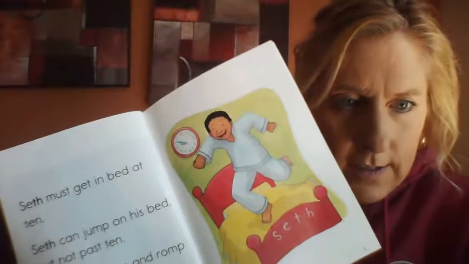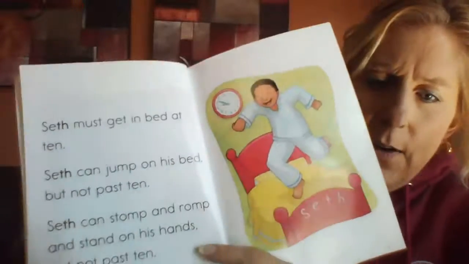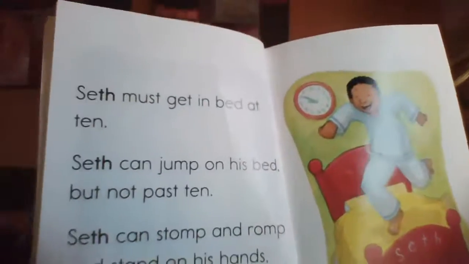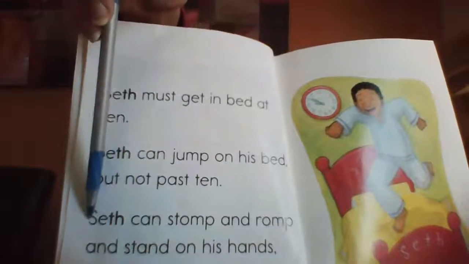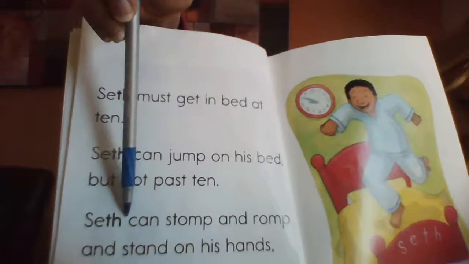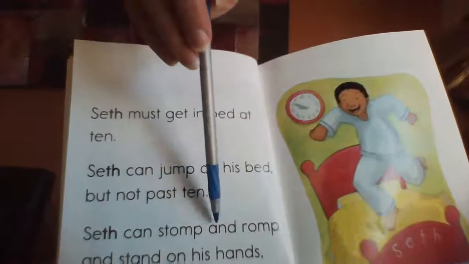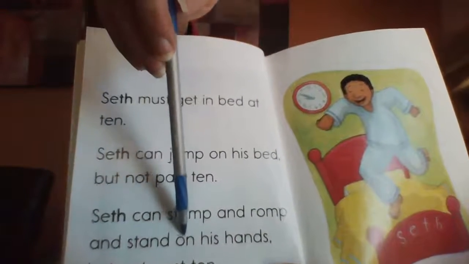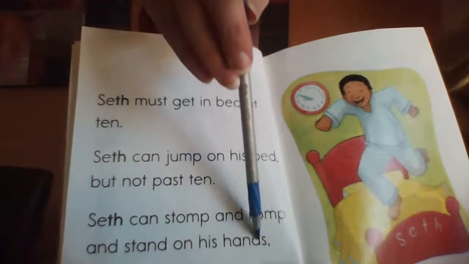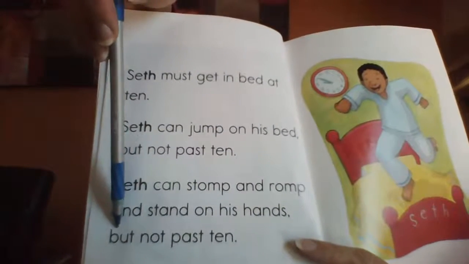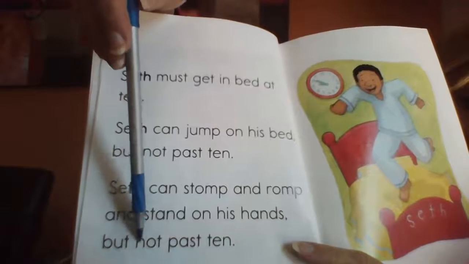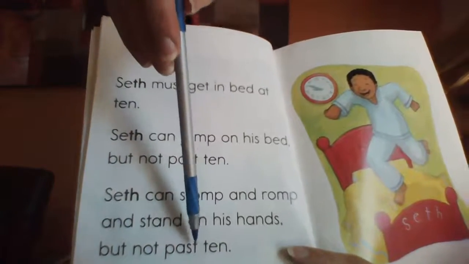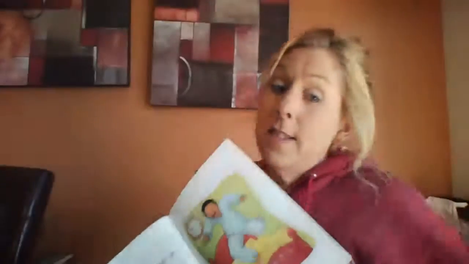Can you guys do that? Can you do a handstand? I wonder if they mean he does it on his bed. So let's go back and read that sentence again. Seth can stomp and romp and stand on his hands. Wow. But not past 10. Sounds like he can be really silly, but once it hits 10 o'clock, he has to go to bed.